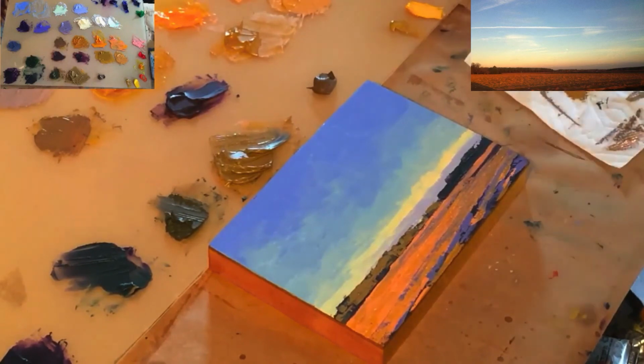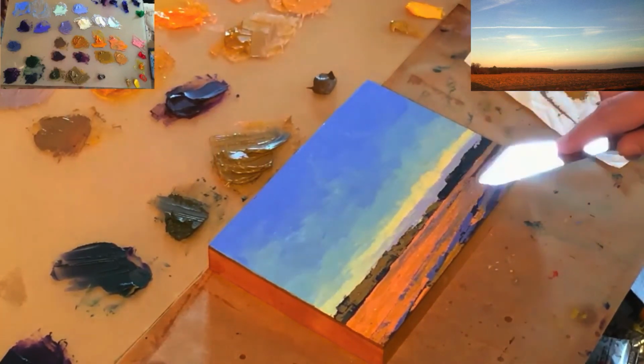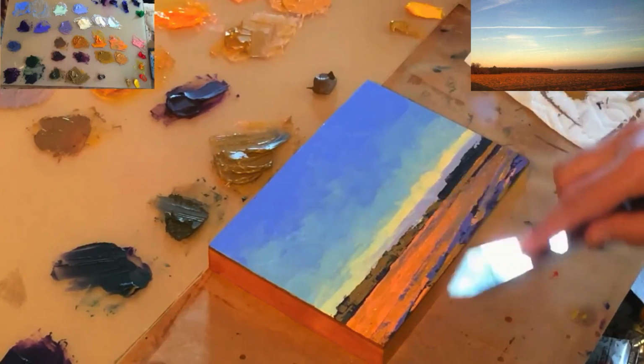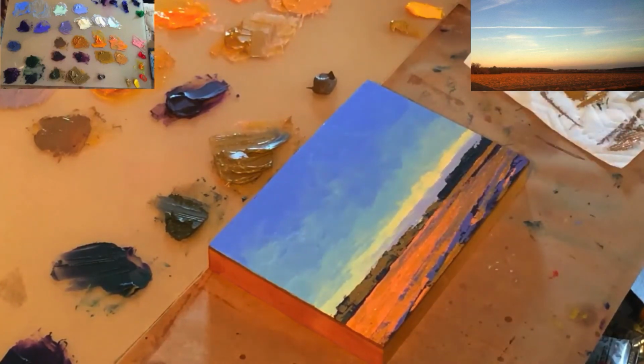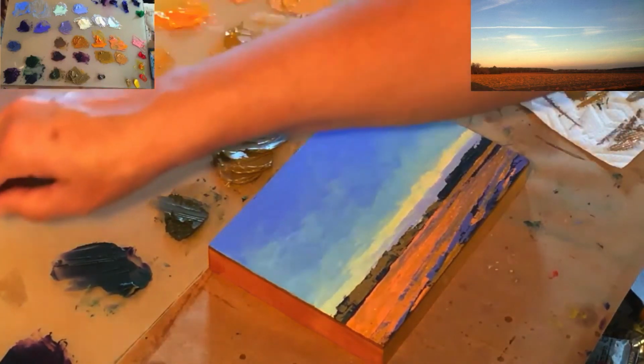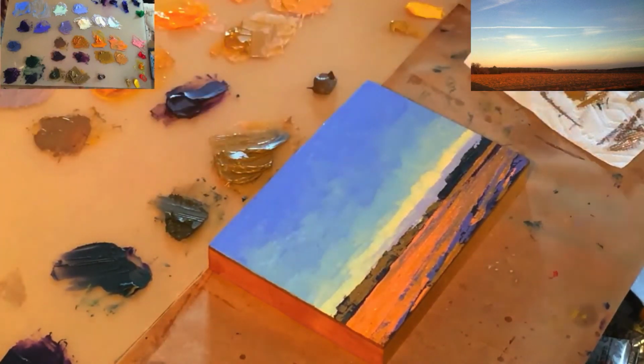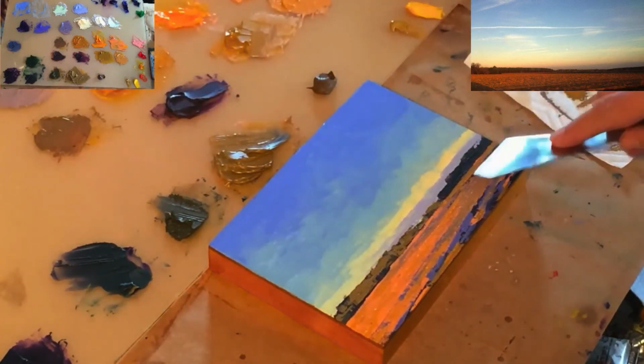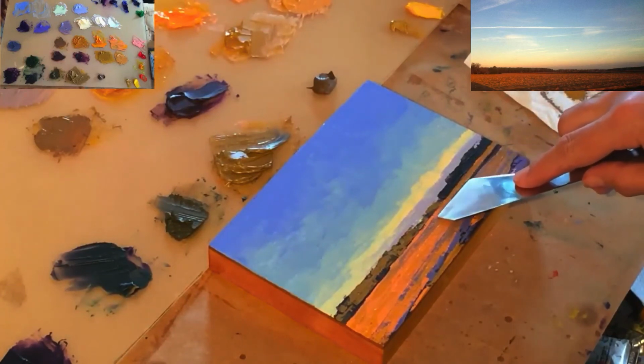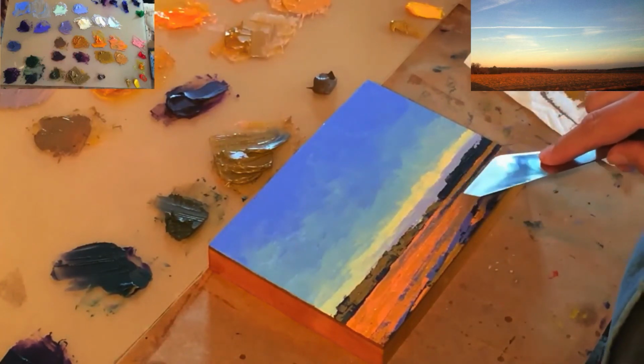So if things are looking a little too light in that shadow, you can go back in and darken it up. I'm using some of that intense blue-violet to darken up the shadow on the right-hand side so that it stands out just a little bit more. As it works out to the left, it will lighten up.